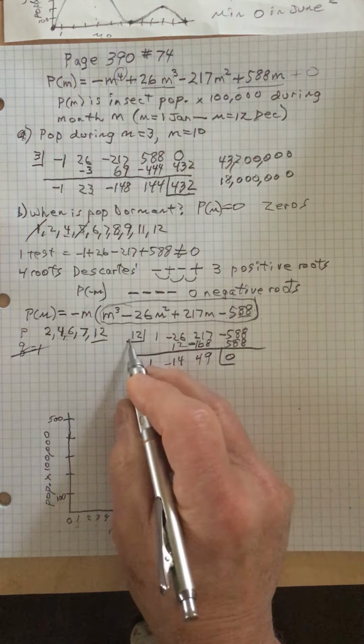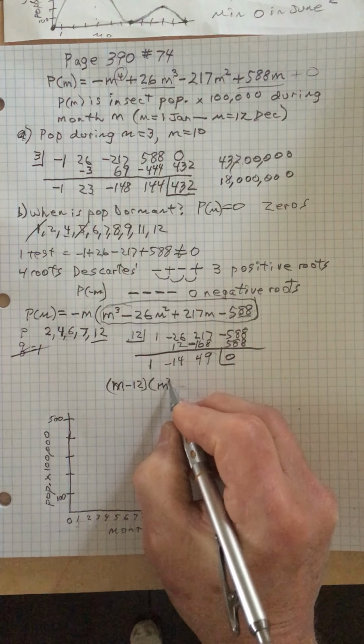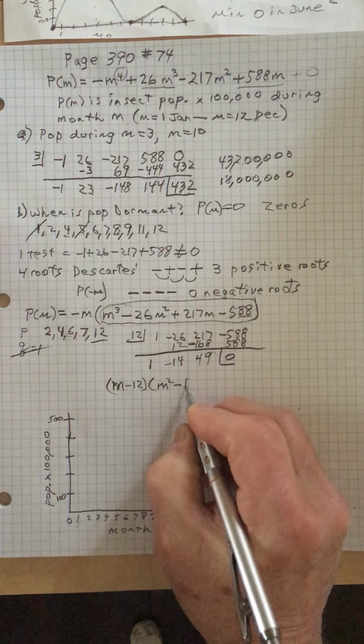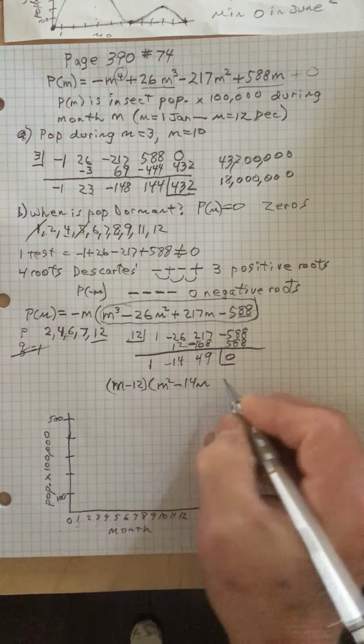Okay, so what do I have here? I got m, I'm sorry, m minus 12, 12 is a root, times this right here. And then that's, instead of cubed, we'll have m squared minus 14m plus 49.